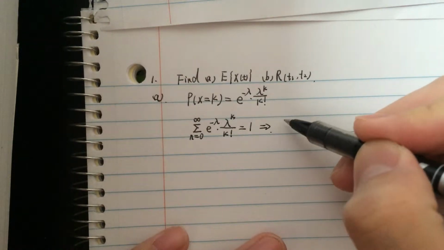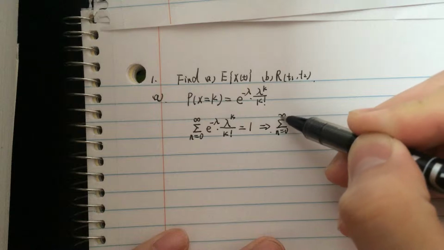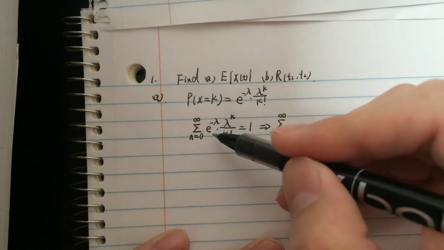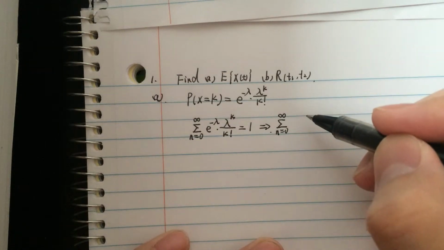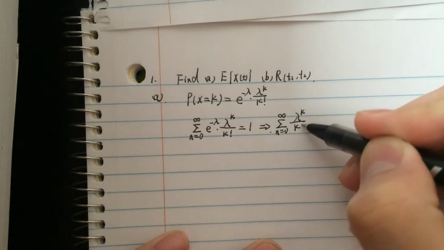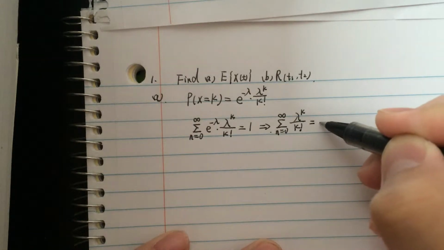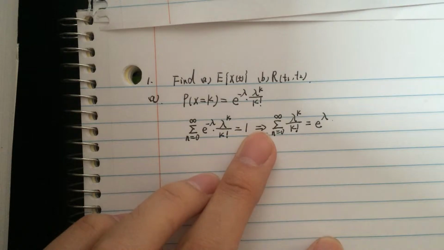According to this, multiplying e to the lambda on both sides, we can get that the sum of lambda to the k over k factorial will equal e to the lambda.